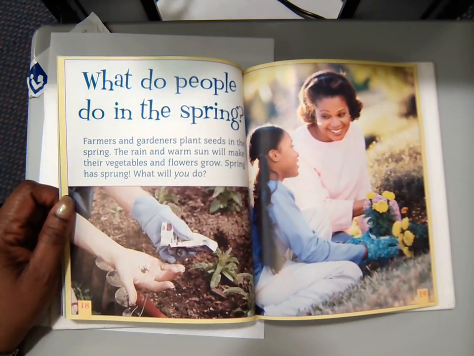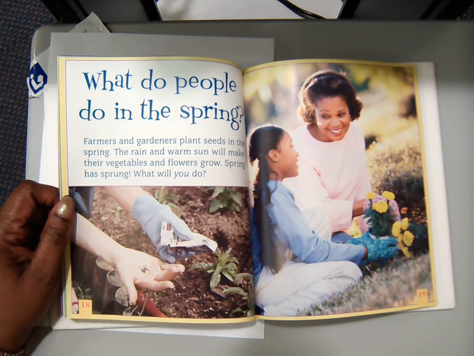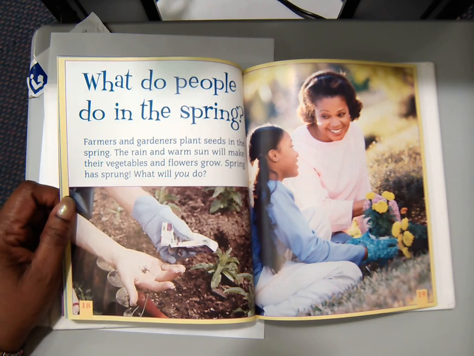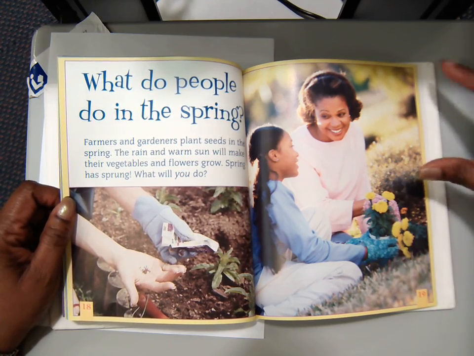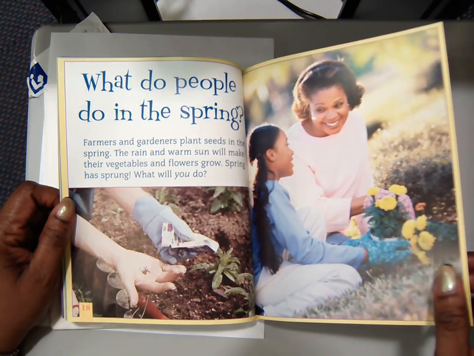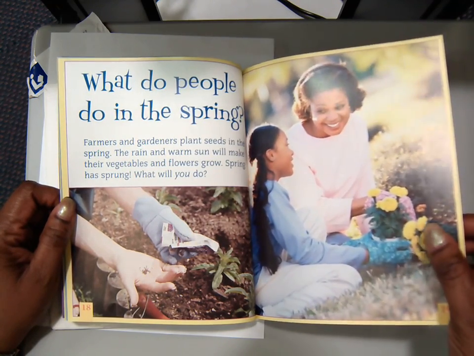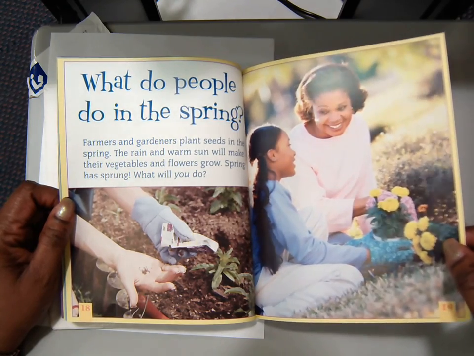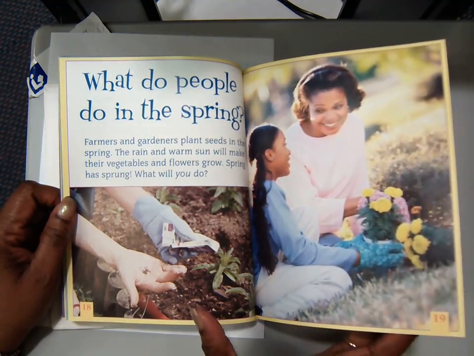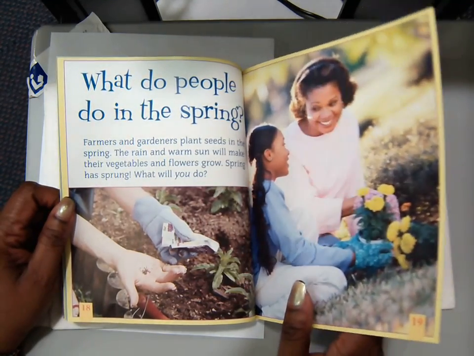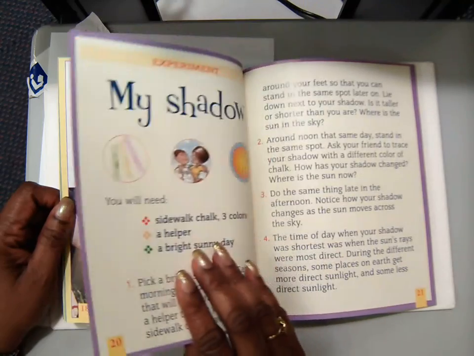What do people do in the spring? Farmers and gardeners plant seeds in the spring. The rain and warm sun will make their vegetables and flowers grow. Spring has sprung. What will you do? And you see these people planting some live flowers, probably in their yard. And here on this side, they're planting a garden to grow maybe some fruits and vegetables or flowers.